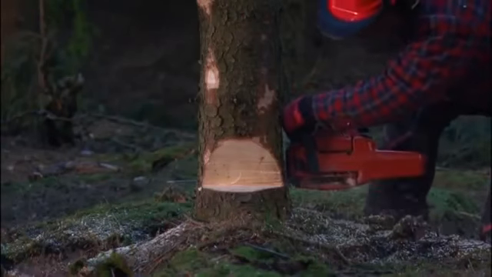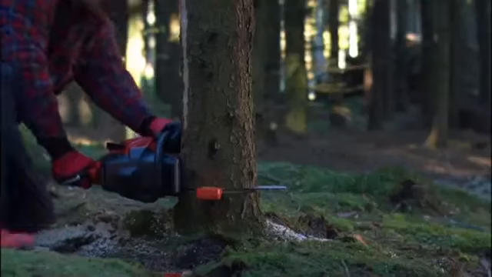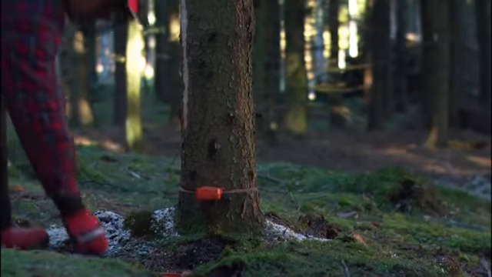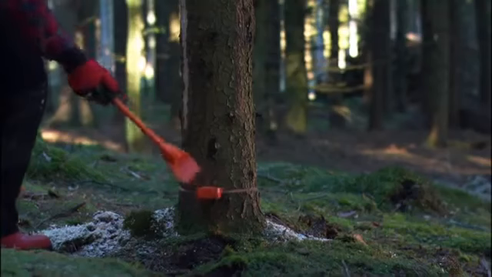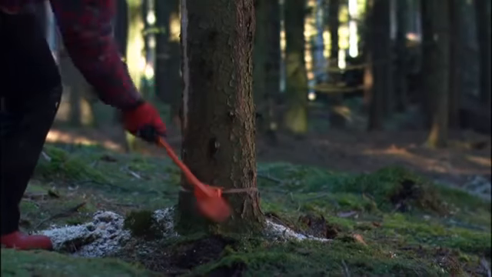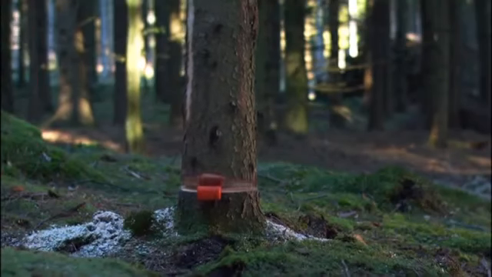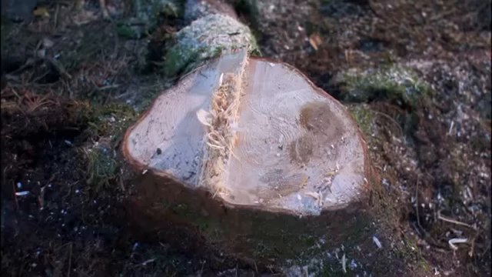We recommend that you do not fell trees with a diameter that is greater than the length of the guide bar if you're a beginner. Here you can see proof that you have done a good job, a perfect hinge.